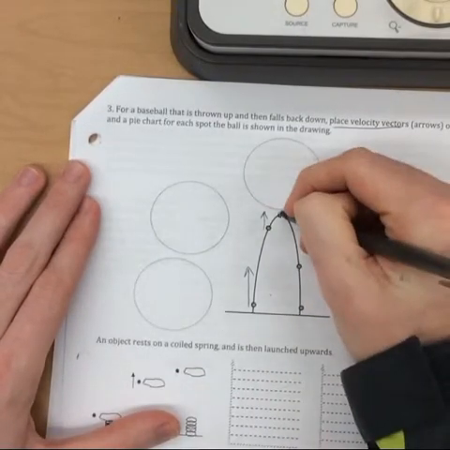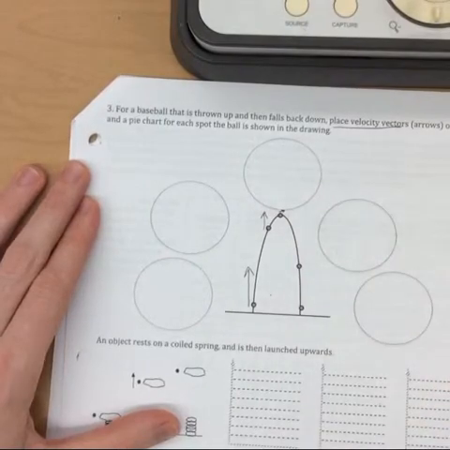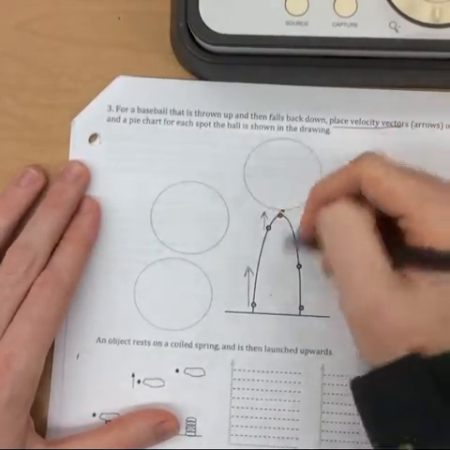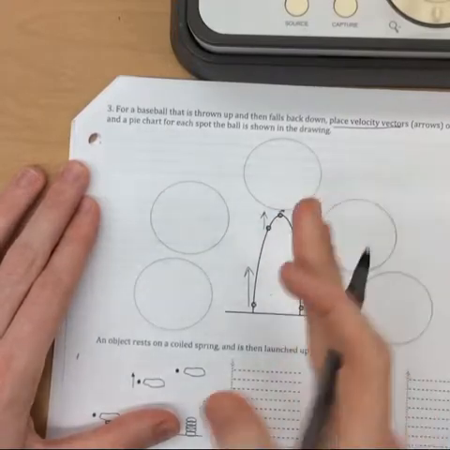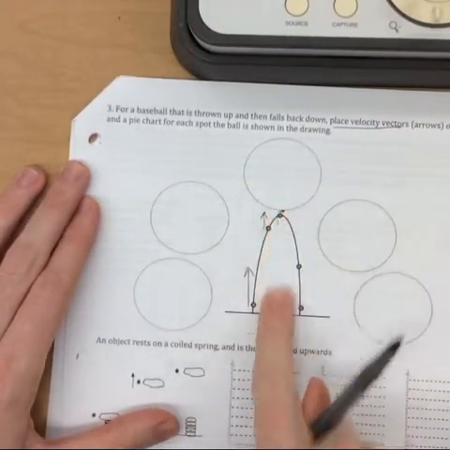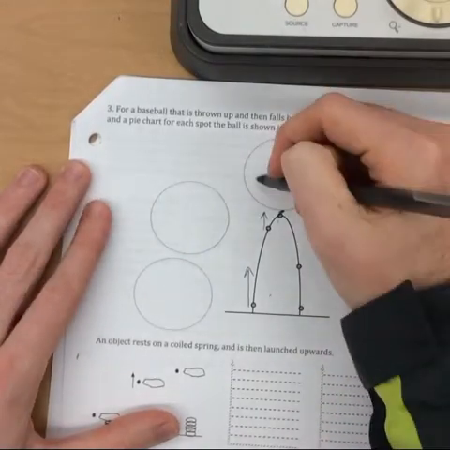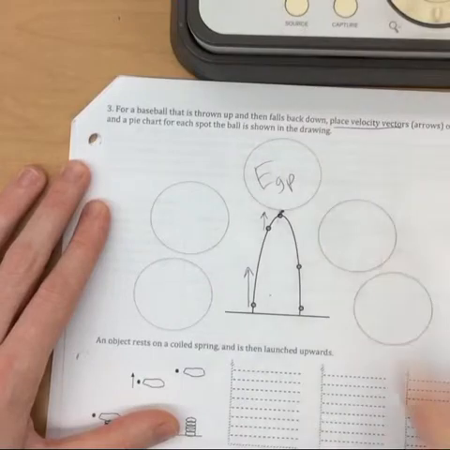Now you could technically say it has a very small amount of sideways kinetic energy, but if the ball is just being thrown straight up and falls straight back down, then we just can't represent that with a two-dimensional picture, right? It would be up and down and be very confusing. So we're not going to say this has any kinetic energy. This is all EGP at this point.